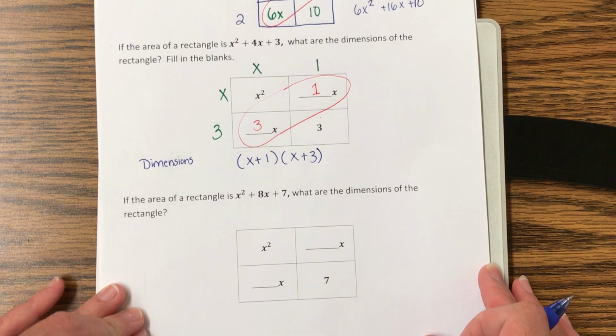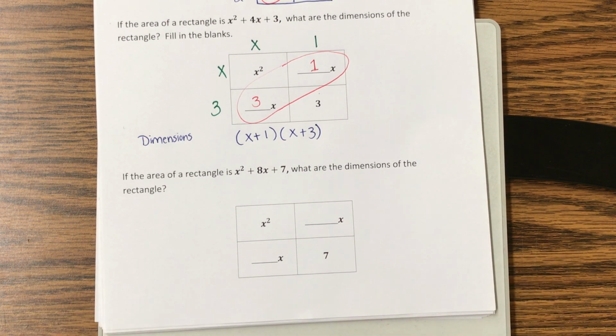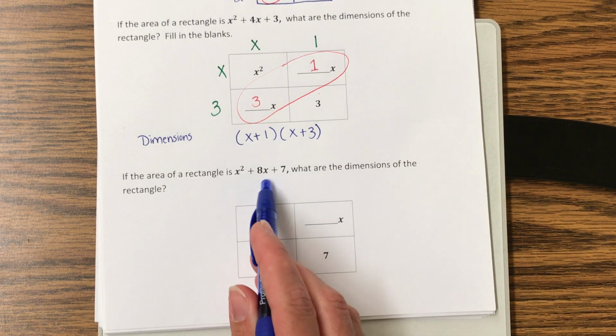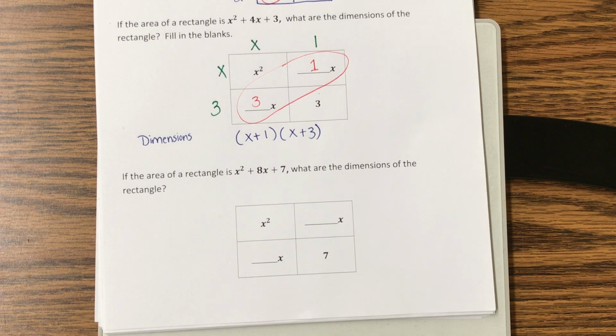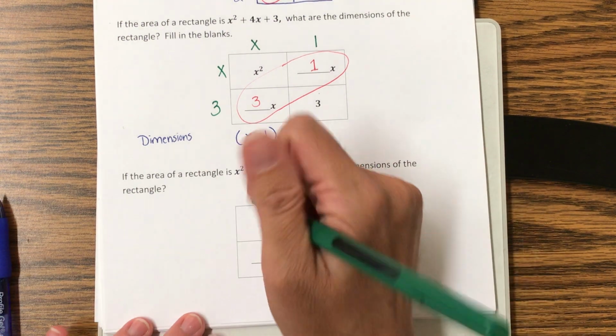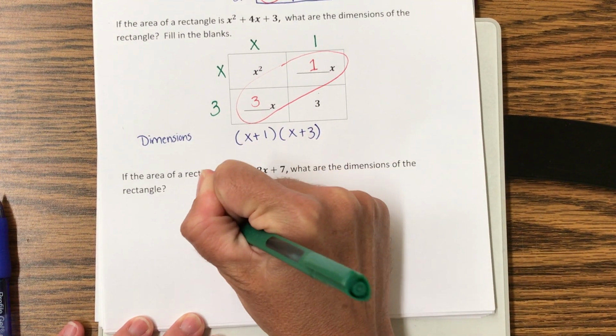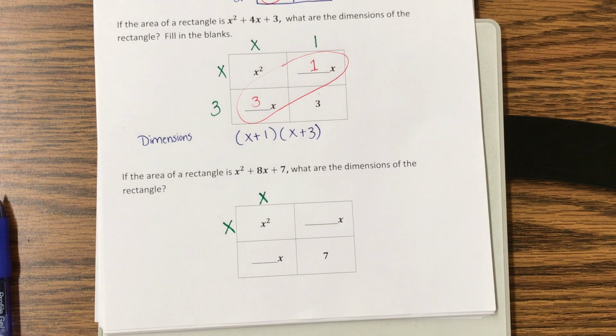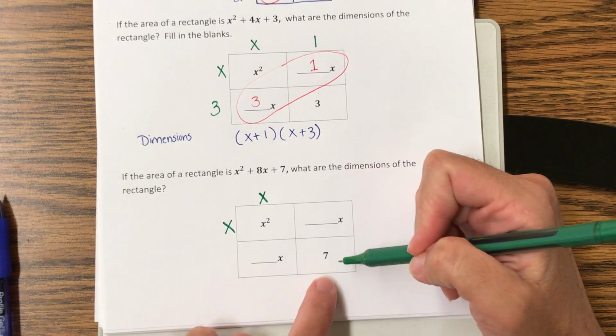So in the next one, if I have an area of x squared plus 8x plus 7, I have to find the dimensions. So again, we're going to set it up. The first box is going to be the x squared, the quadratic term. The last box is going to be the constant. And these two boxes are always going to be the linear terms. They're always going to combine to make whatever that middle term is. So if I have an area of x squared, what are my only possible dimensions? x by x.